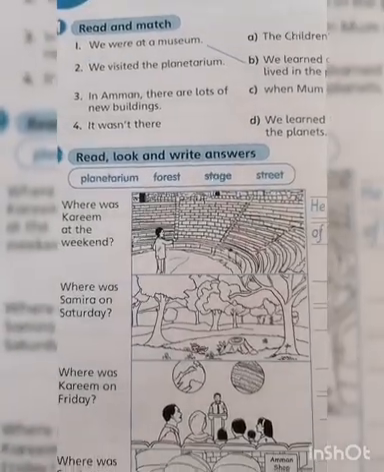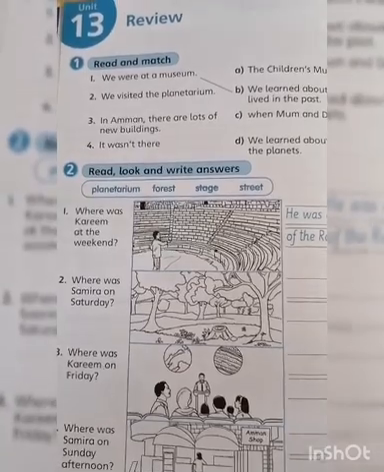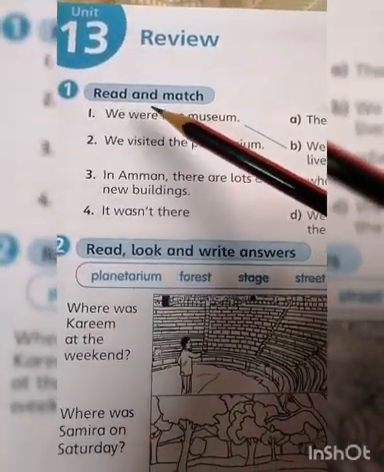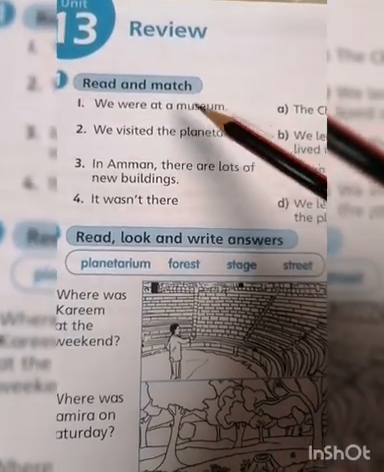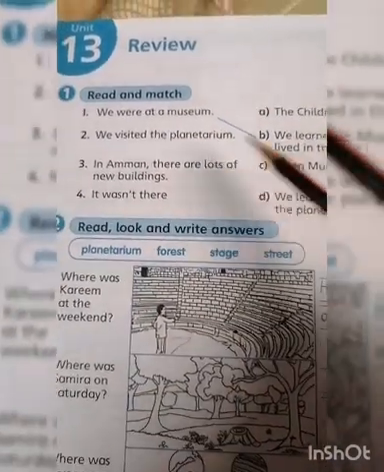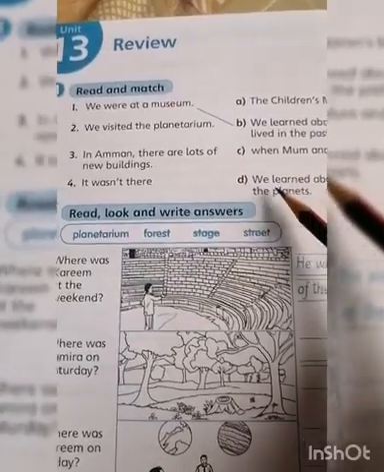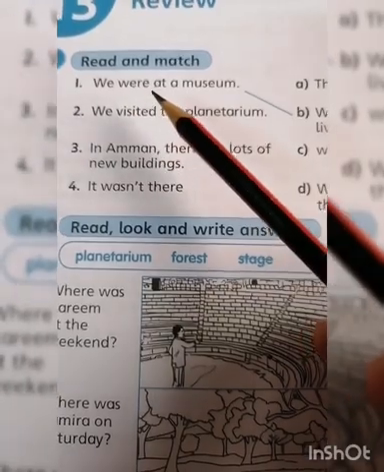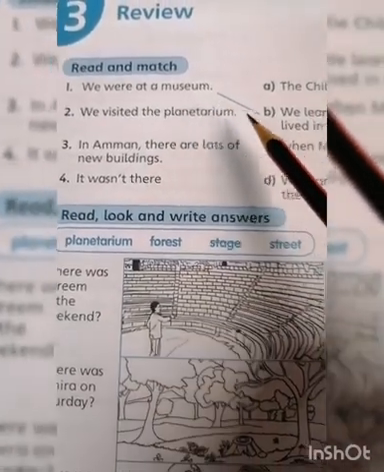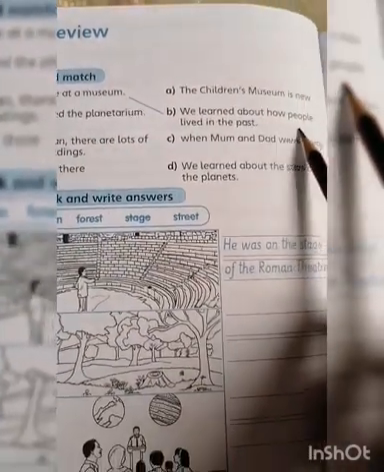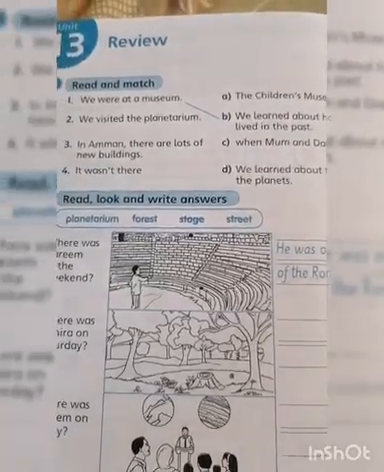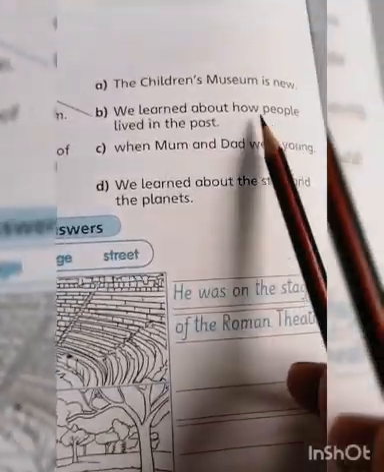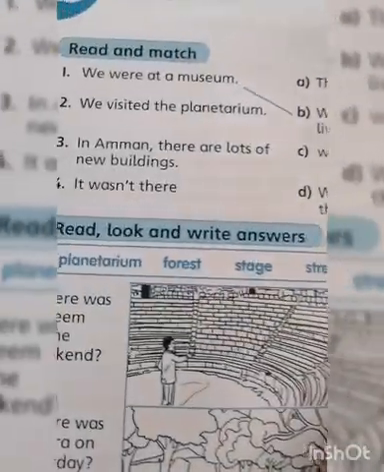Now, my students, open your activity book, page number 50 from unit 13. Read and match. We have here sentences. We want to match each with the correct and suitable complement. Number 1, we were at a museum. We learned about how people lived in the past.